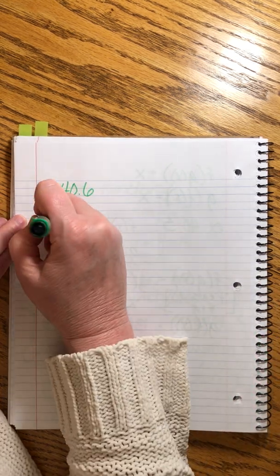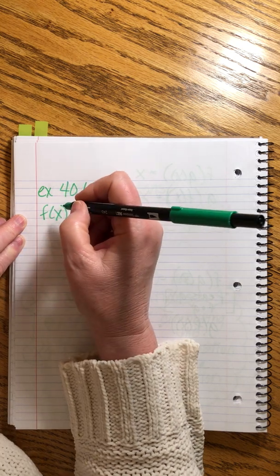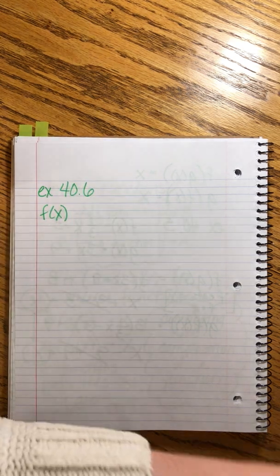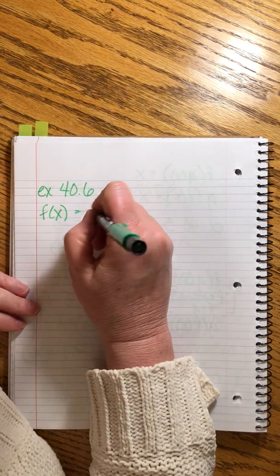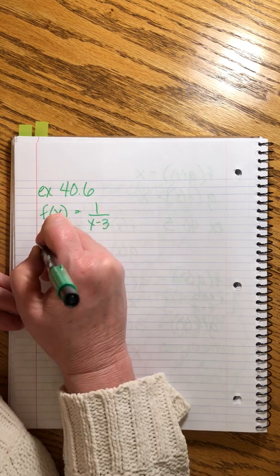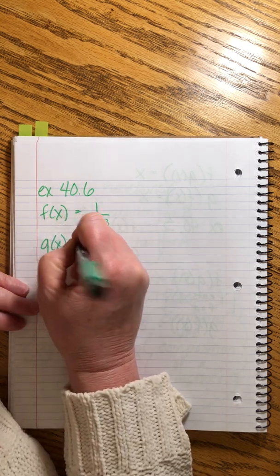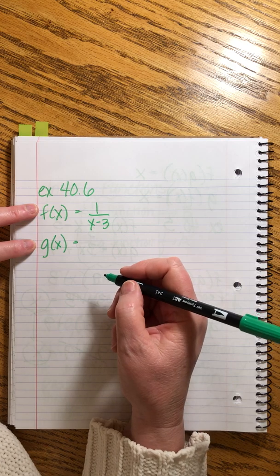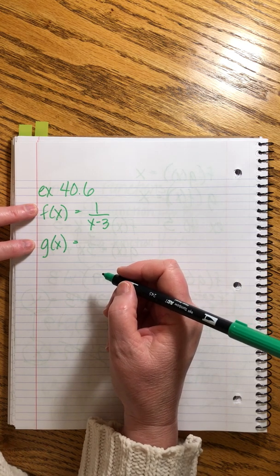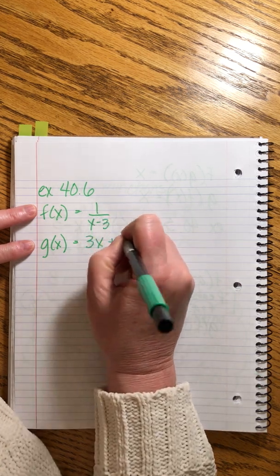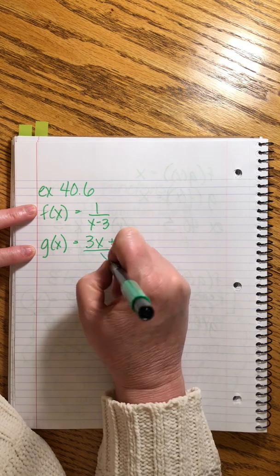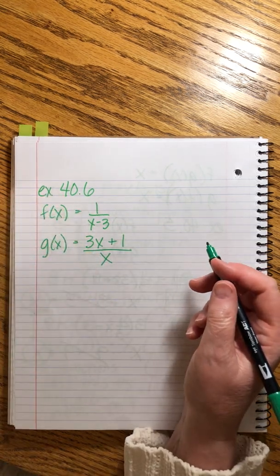Show that f of x equals 1 over x minus 3, and the g of x, incidentally, it doesn't have to be just f's and g's, but that's what's common, equals 3x plus 1, and the whole thing is over x. So this is going to get a little messy, isn't it? It's going to get a little crazy.